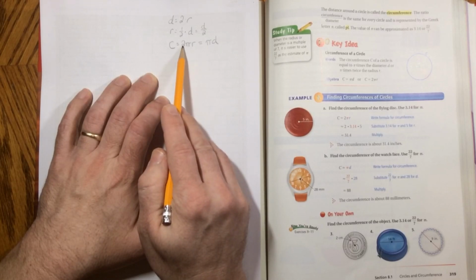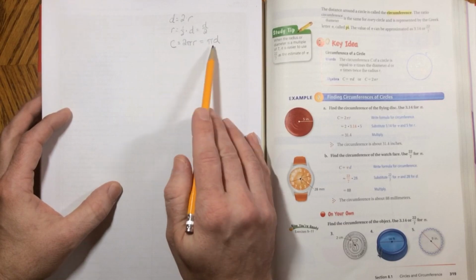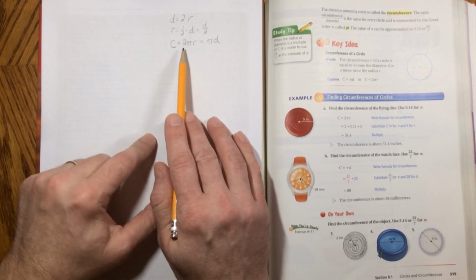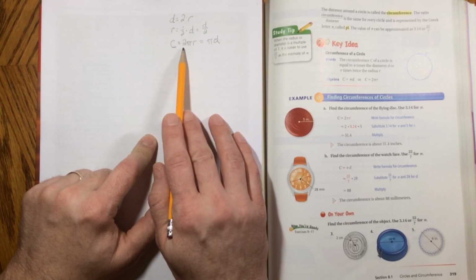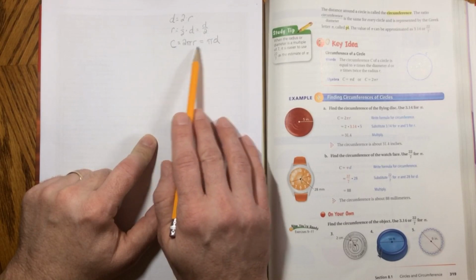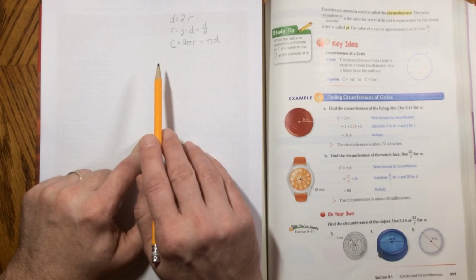And that makes sense because 2 times the radius is the same as diameter. So really these say the same thing. Sometimes they'll give us the radius, and when we're looking for circumference, in that case we'll use this formula. And sometimes they'll give us the diameter when we're looking for circumference, and in that case we'll use this formula.